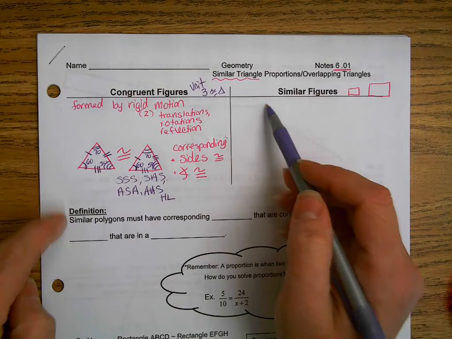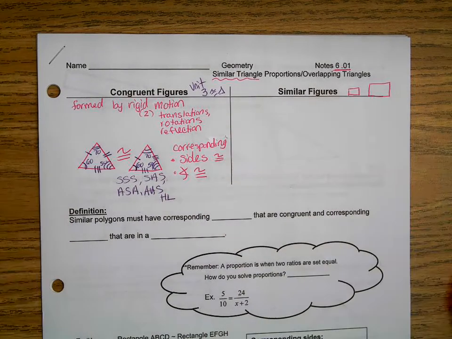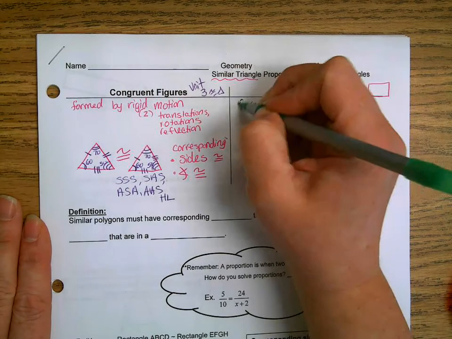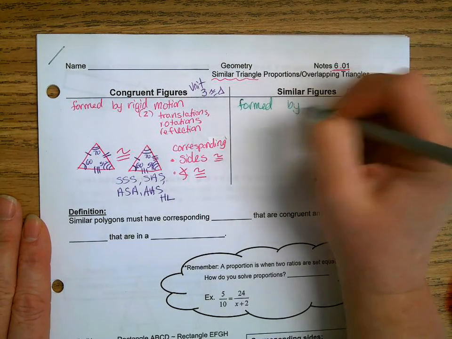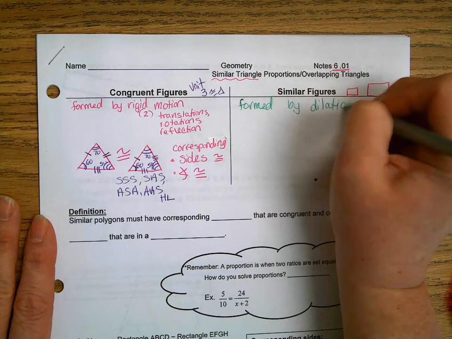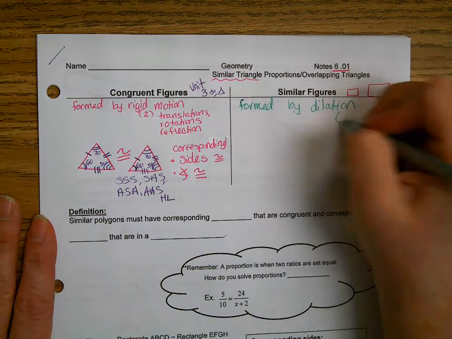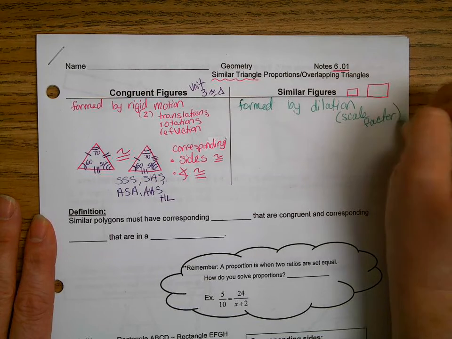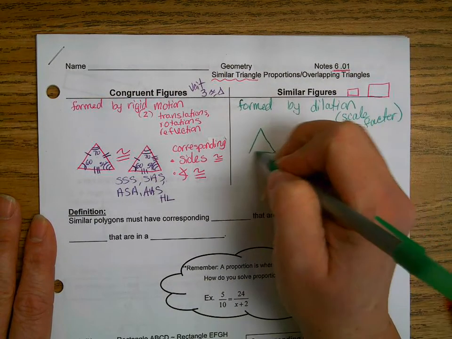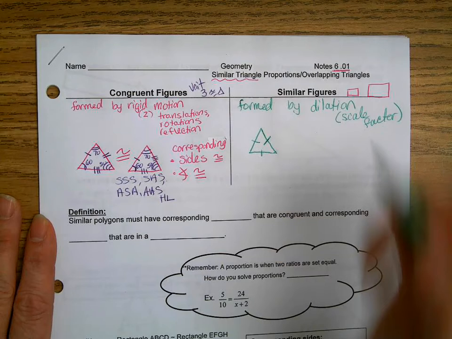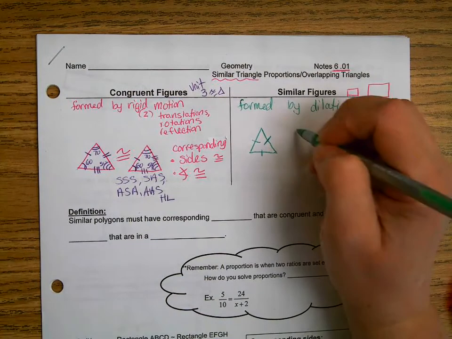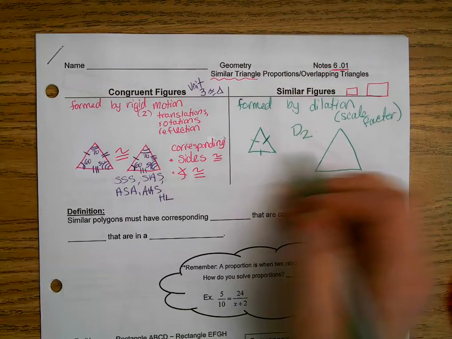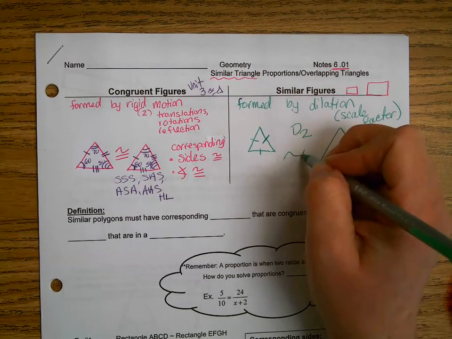What we're kind of moving over into is similar figures. And similar figures are formed by dilation. And with dilations, we also determine scale factor. So if I have this nice little equilateral triangle with three equal sides, and I dilate it by 2, twice as large, these two triangles are said to be similar.